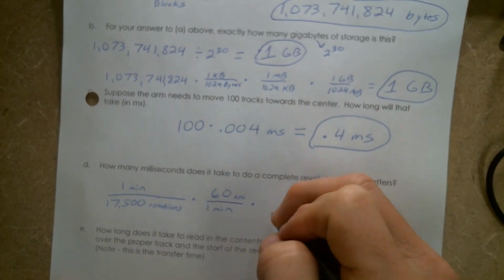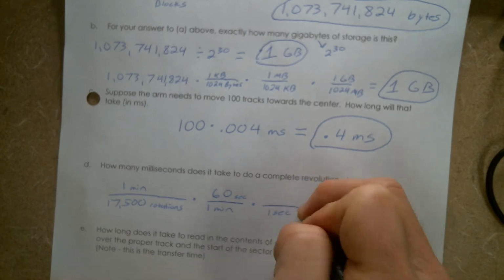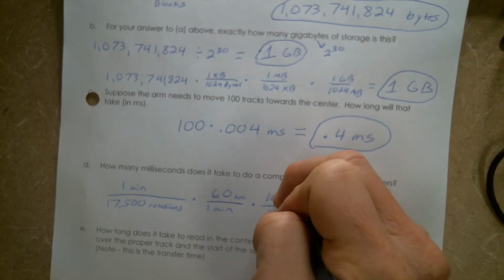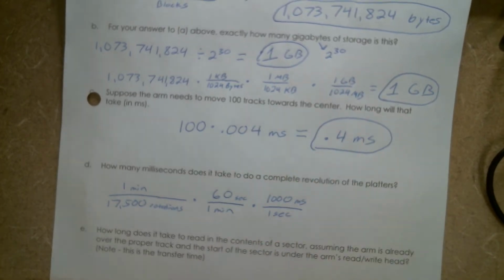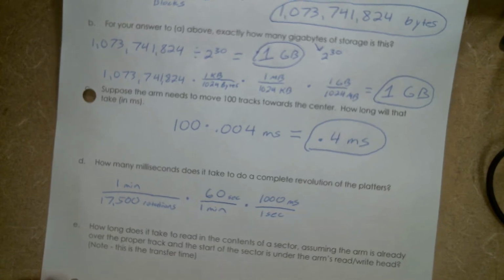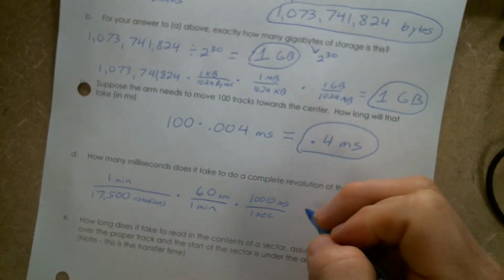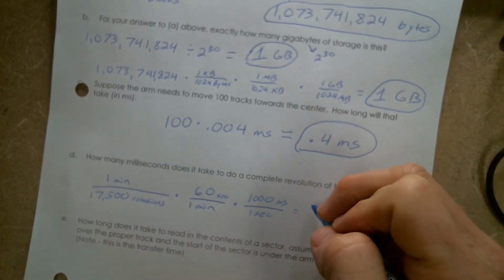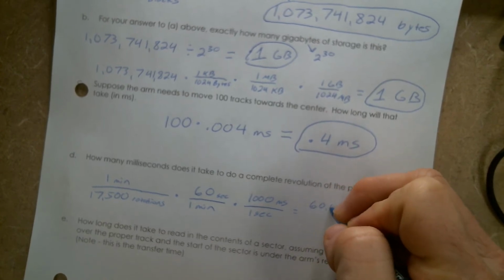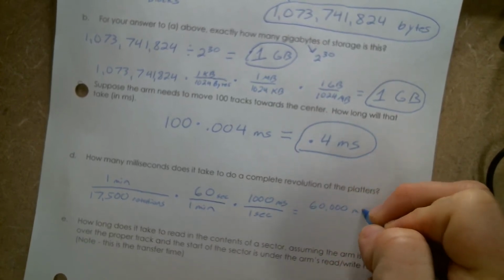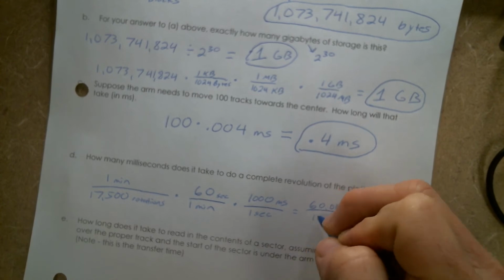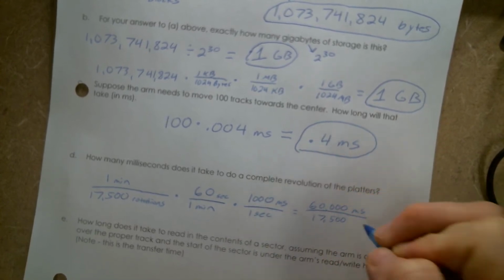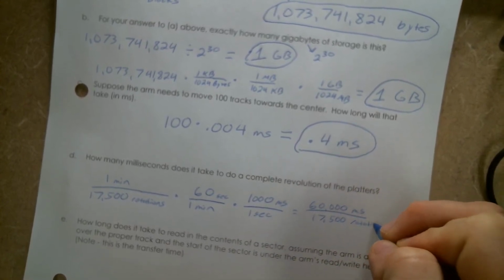And 1 second has 1,000 milliseconds. All right. So if we multiply across there, we know that in 60,000 milliseconds, we can do 17,500 rotations.